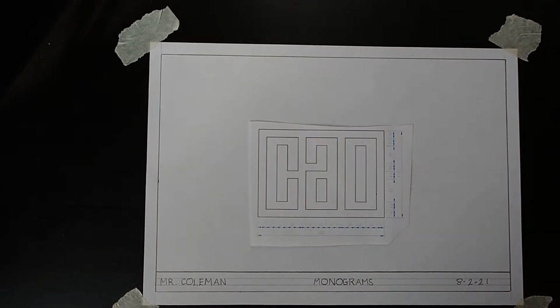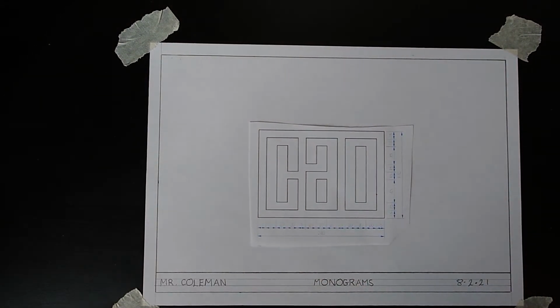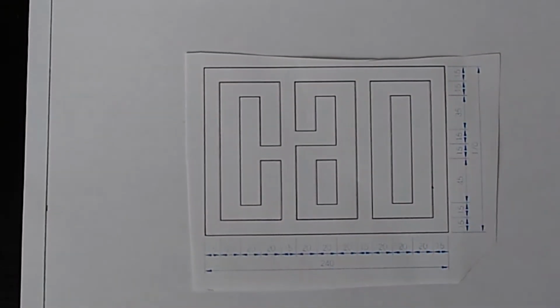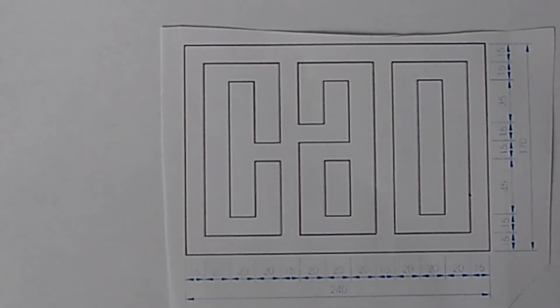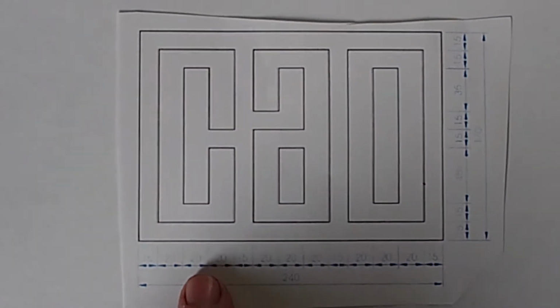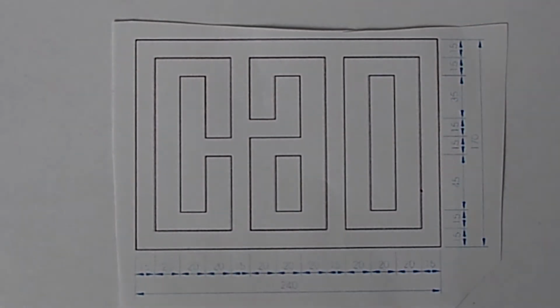Okay, and this is the question that I'm going to ask you to work on today. Now, if I zoom in here a little bit, it is hard to see the dimensions through this video, but I have shared this question with you through Google Classroom. CAO represents Central Application Office, and it's the office you apply to if you want to go to college when you finish your Leaving Cert, to apply for courses.